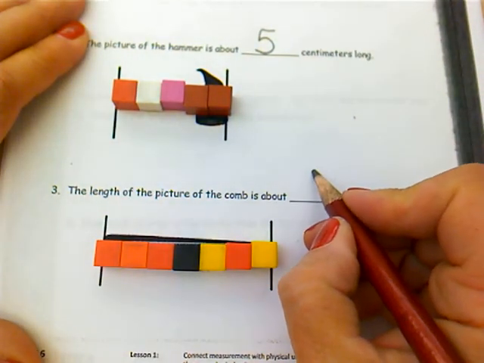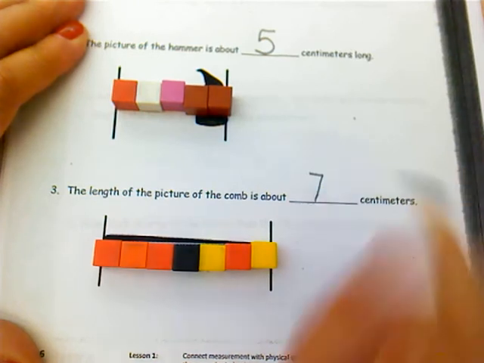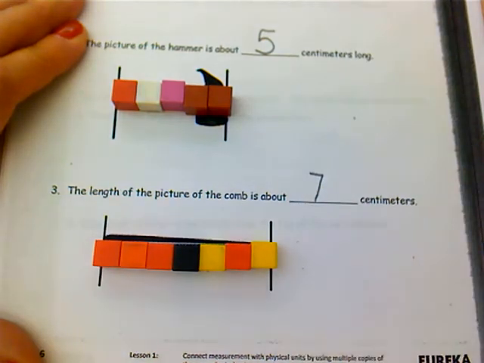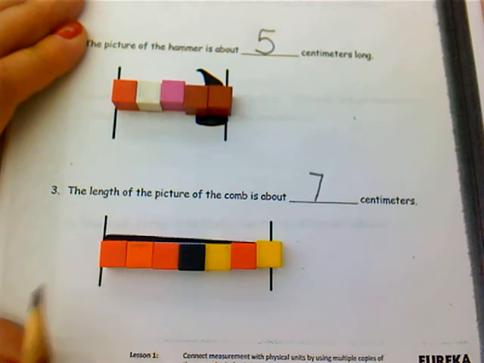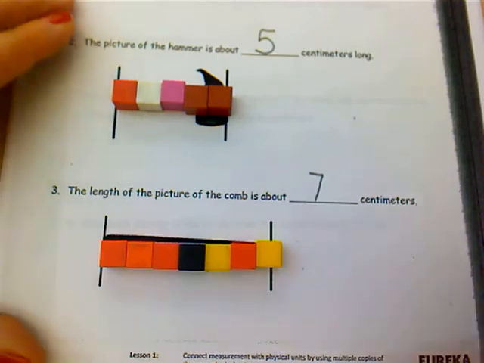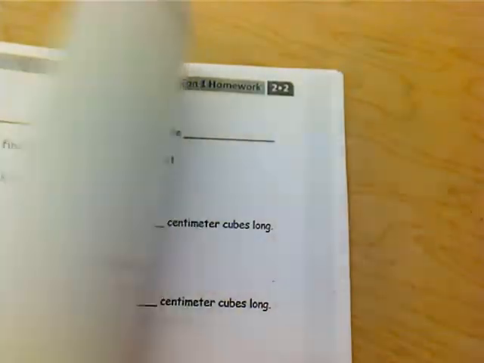And the comb was about 7 centimeters. It's a tiny bit longer than 7 centimeters, but it's pretty darn close to that. It's just not quite at the halfway point. All right, so I'm going to take those off, and we're going to go to the next page.